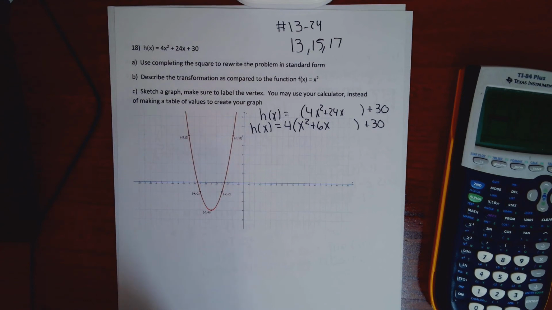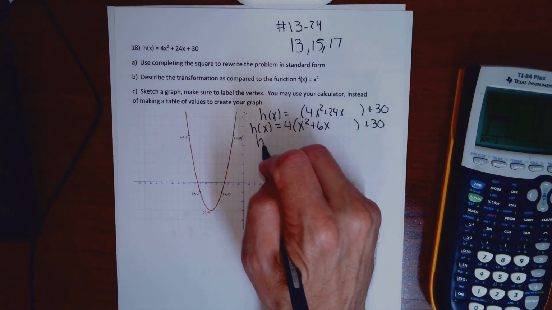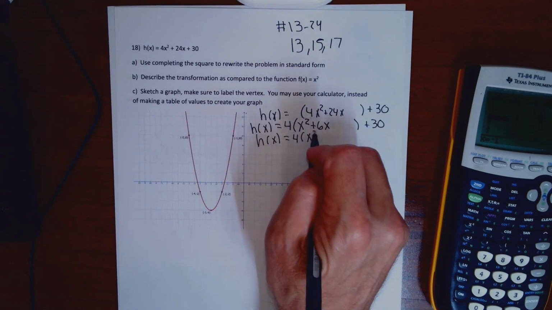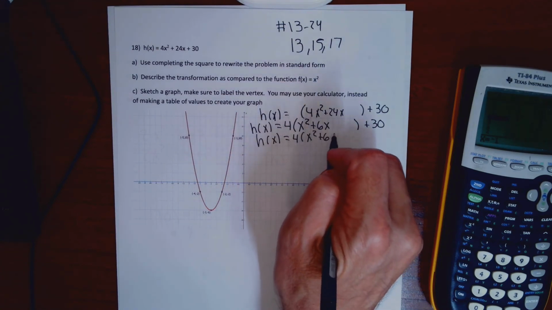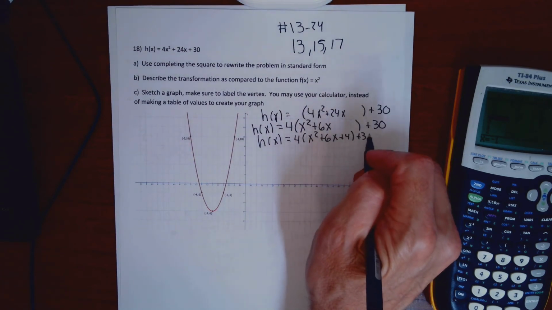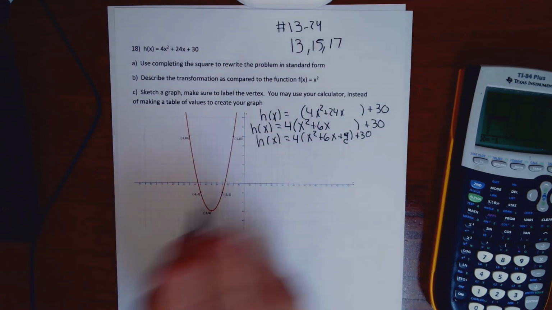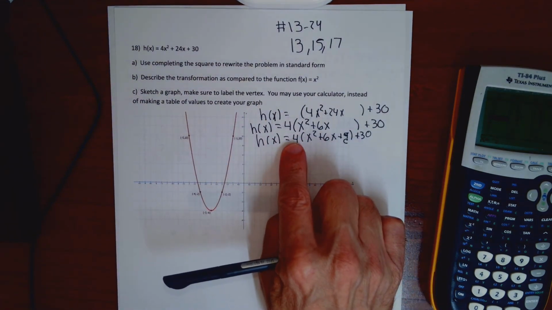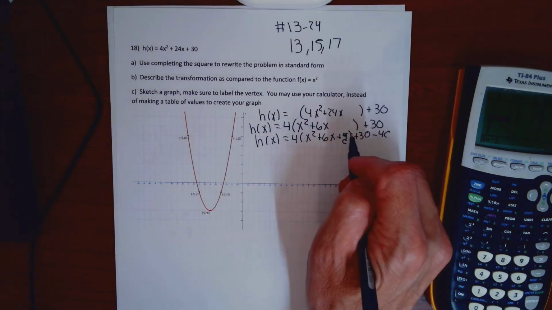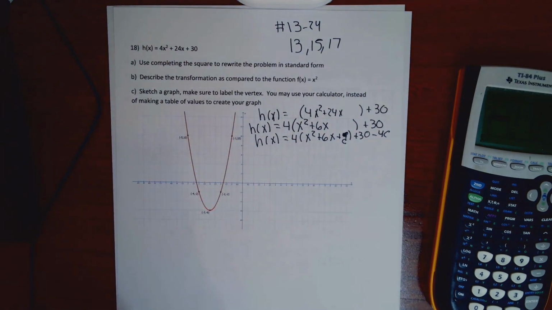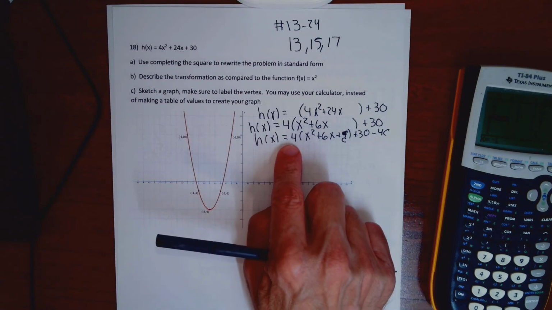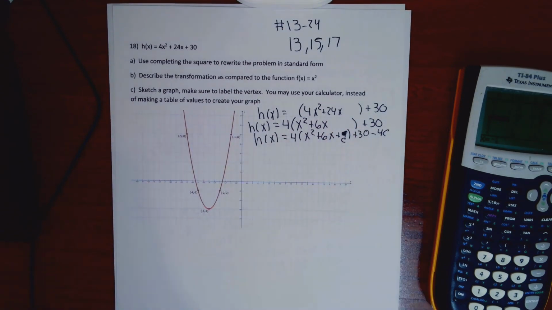And now I'm going to add and subtract c. But when there's a number in front of the parentheses, you can't just subtract c. You have to multiply the number in front of the parentheses by the c and subtract that. So I'm going to subtract 4c as opposed to just c. If there's no common factor, you just subtract c. If there is a common factor, you multiply that common factor by the c.